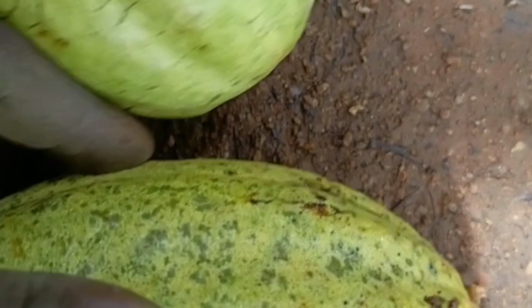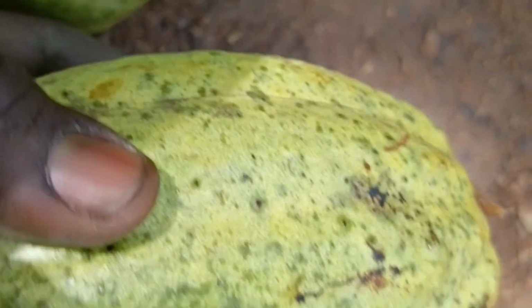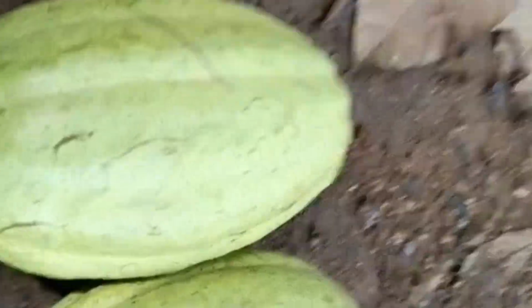So this is how to differentiate between the Criollo and Forastero. Forastero doesn't come out in that way. Forastero looks somehow round in shape. Look at how it looks. You can see it's similar to a pawpaw, but it's not pawpaw. So this is Forastero cacao variety. This one too is also Forastero as well. You can see this one and this, they are the same. Trust me, these are Forastero.